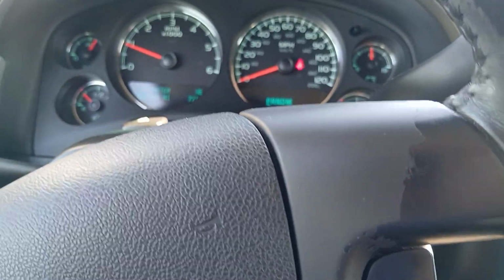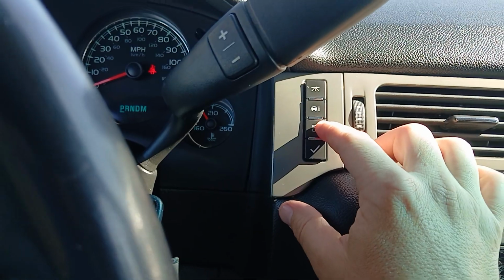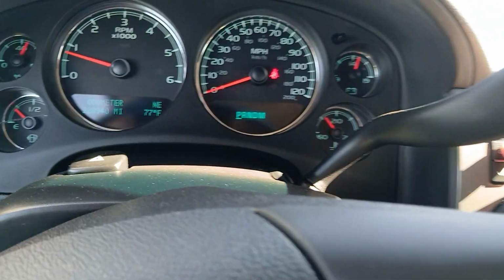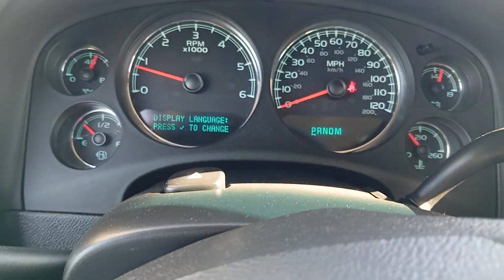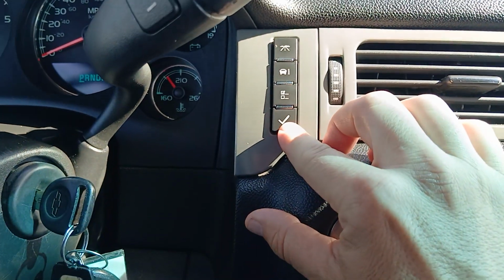Alright, and once we're loaded, we're going to actually use these buttons here. So this one I'll go through different options within your menu here. So I'm pushing it once, it's already on the language. So display, press the check, so we're pushing the check next.